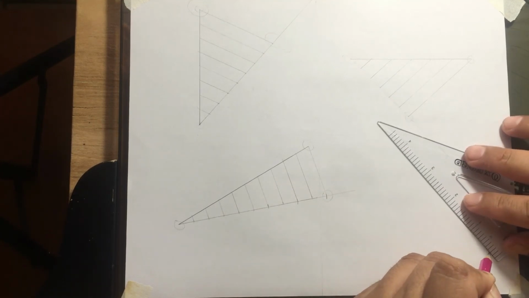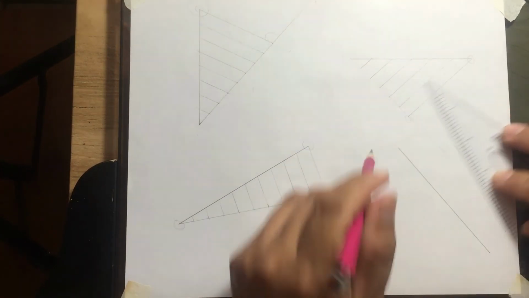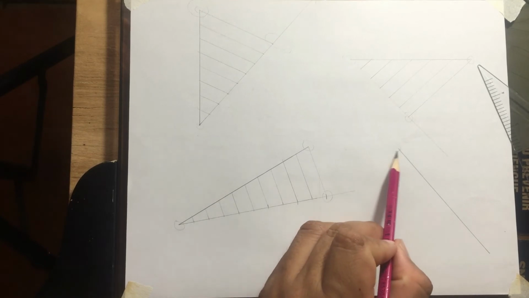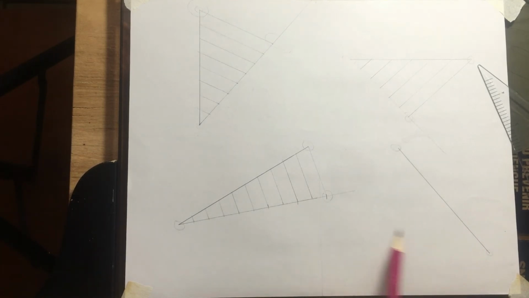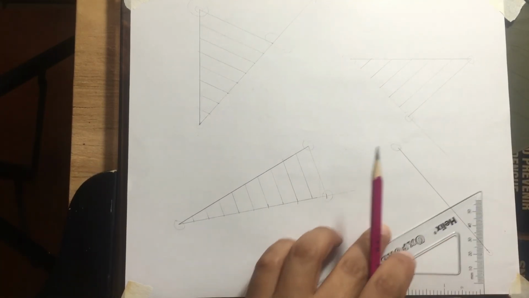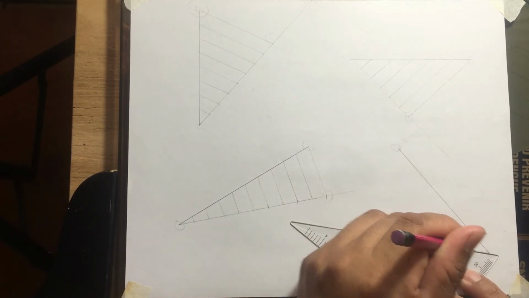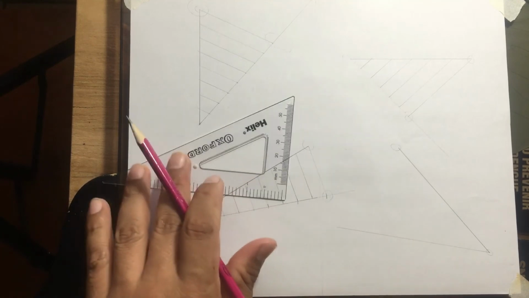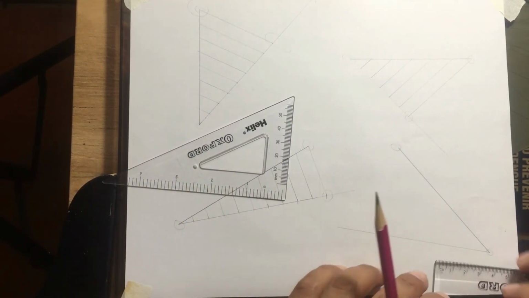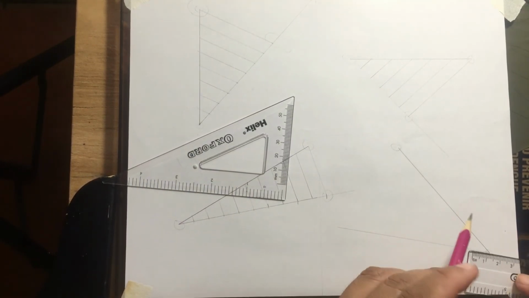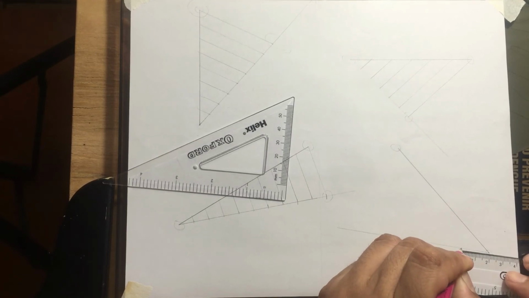I'll do it this time in the opposite direction. Okay, so we consider 2 endpoints. This time I'm going to use this area here, and I will use 4. I just extend, and here I will use every 2. So every 2 I'll set a point.